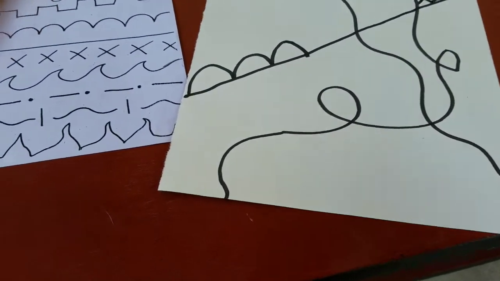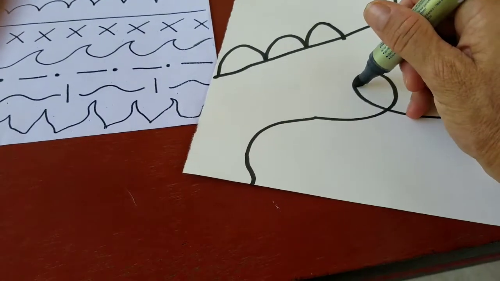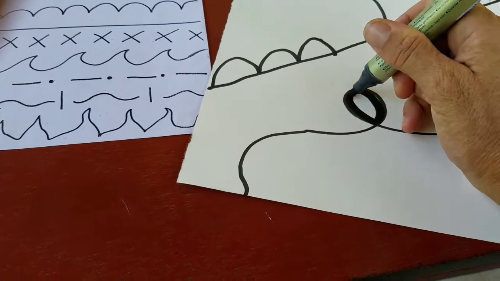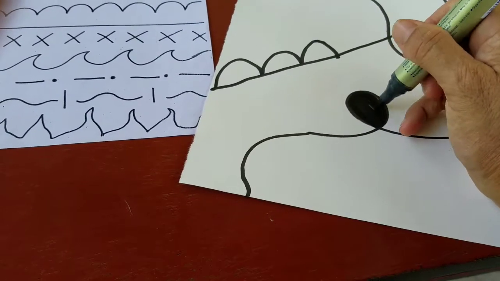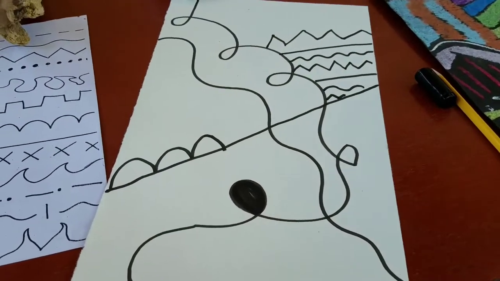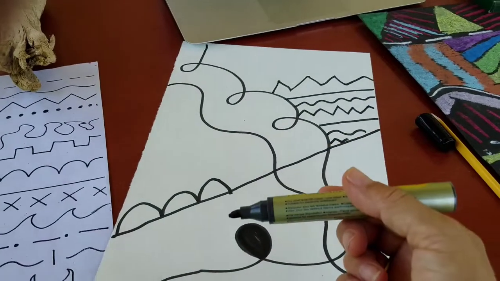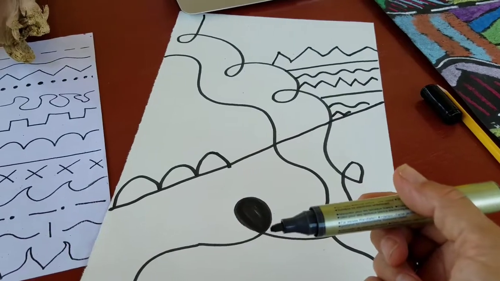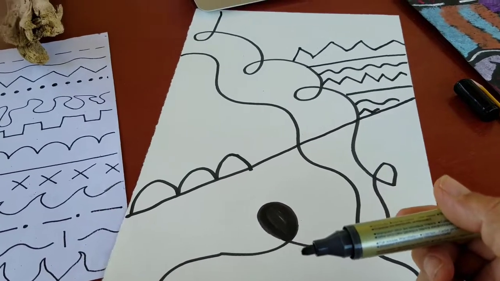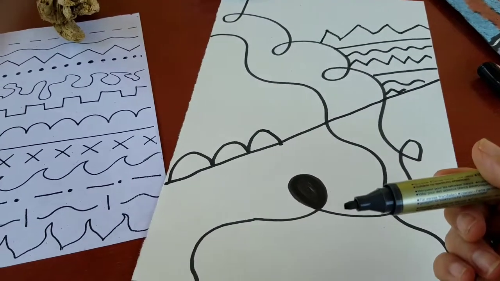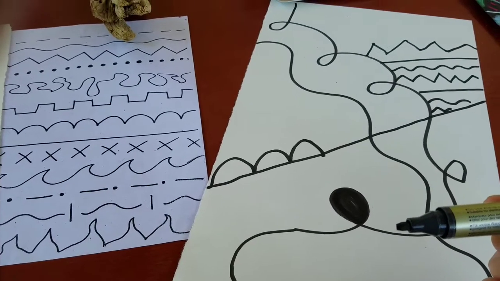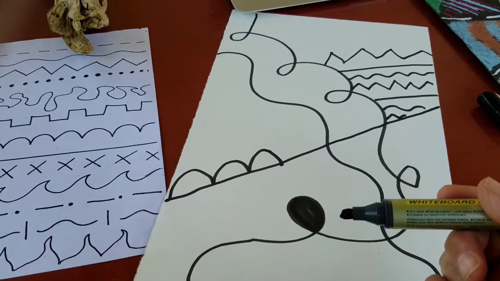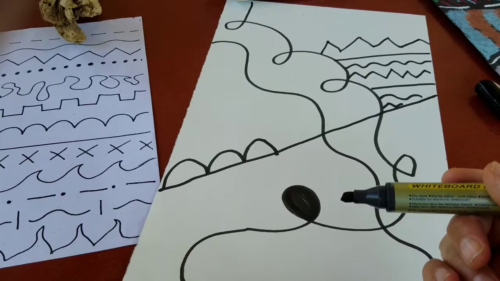Now I think I'm going to come over here, and maybe I'm going to color this tiny space in black. Now you can do this with the plain black marker if you have a black marker, or you can use the colored markers, or you can use a pencil. All of these are going to create different effects. You are the artist, and you can do it your own way depending on what materials you have.